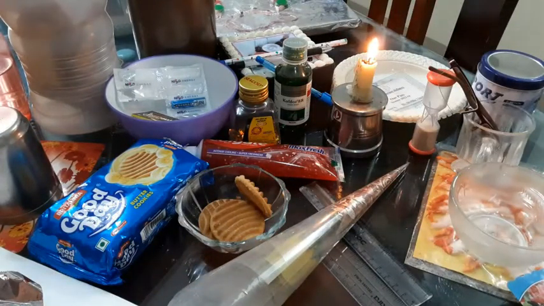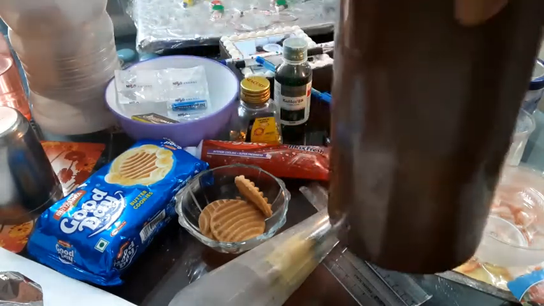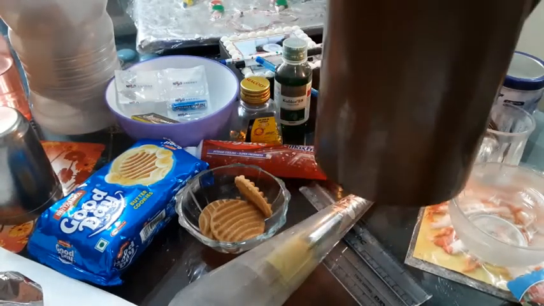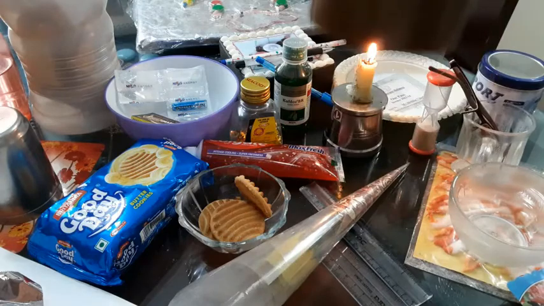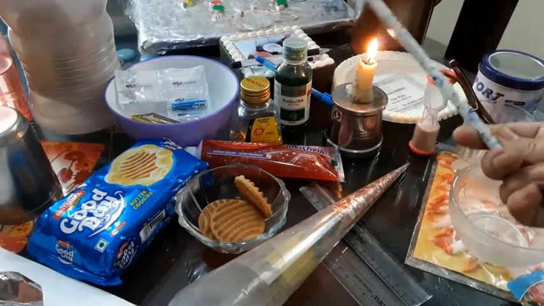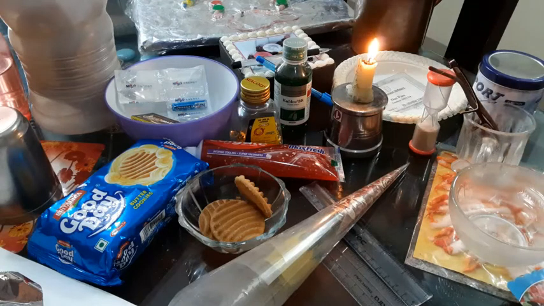So there are so many materials. Like ma'am has kept a container here. This container is also opaque. This is a copper vessel and it is also opaque. So it's not allowing the light to pass through it. Then a few more items like your pencil is opaque.